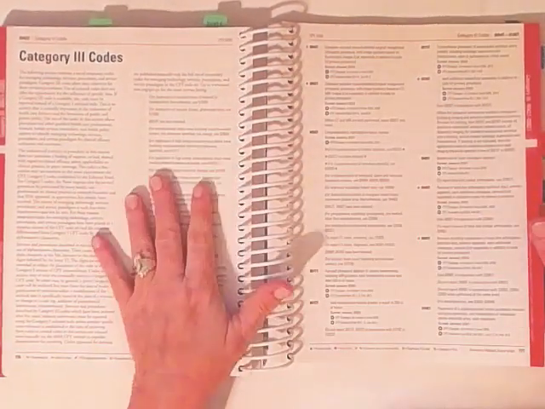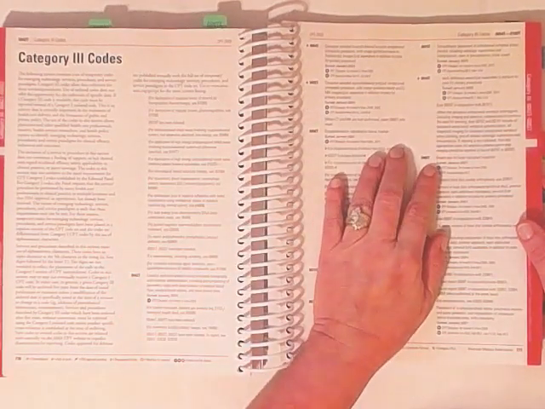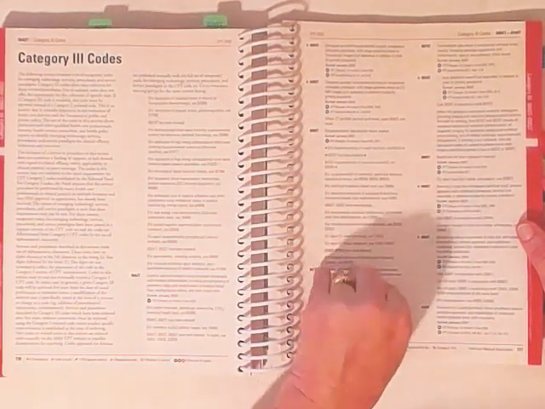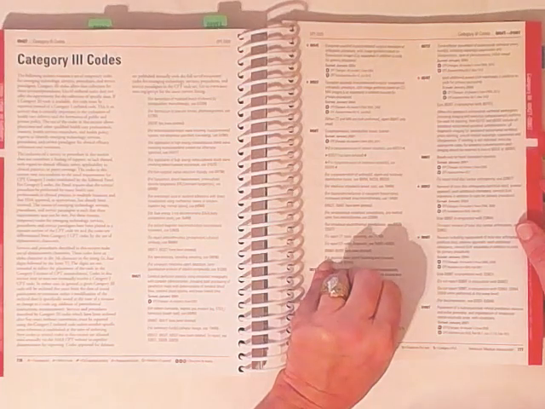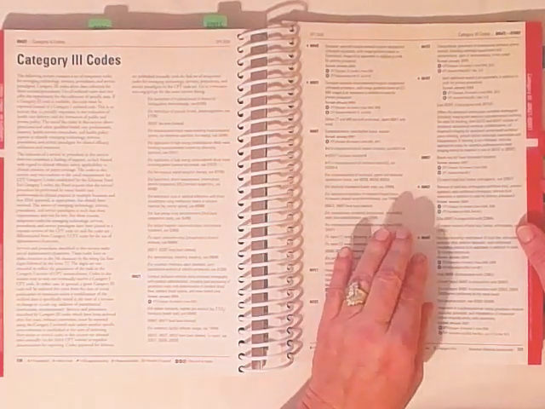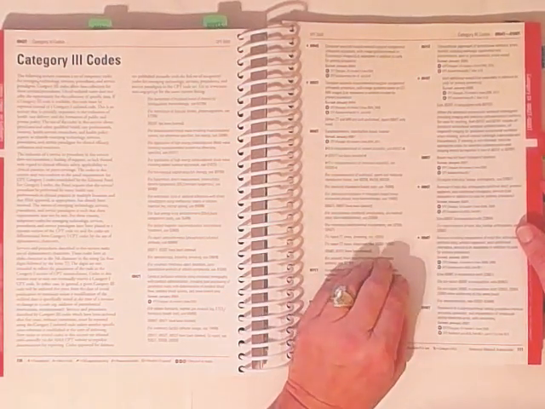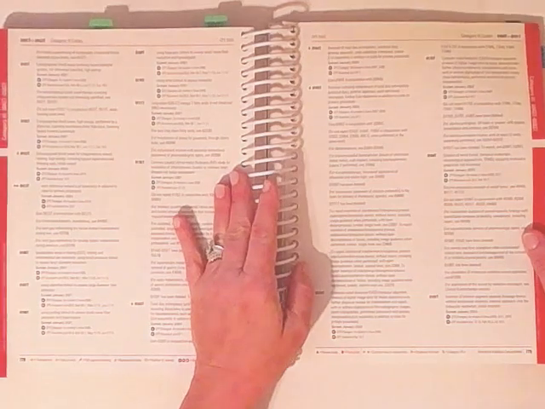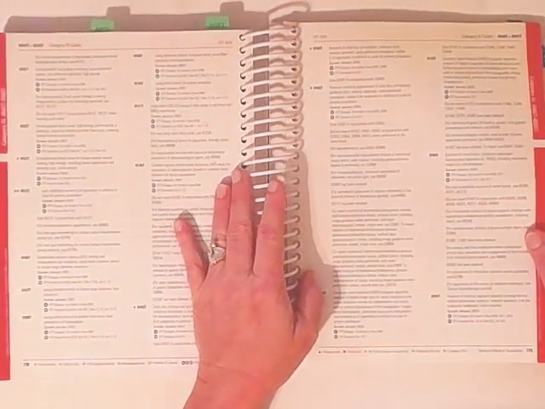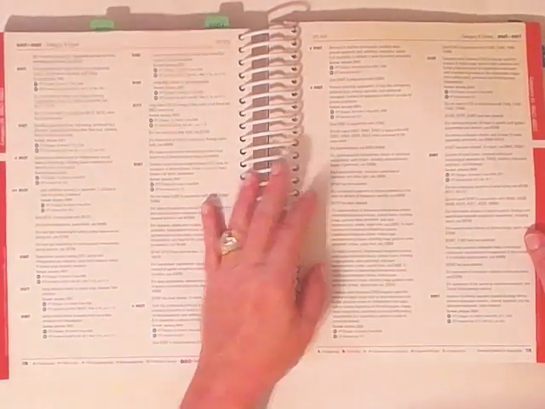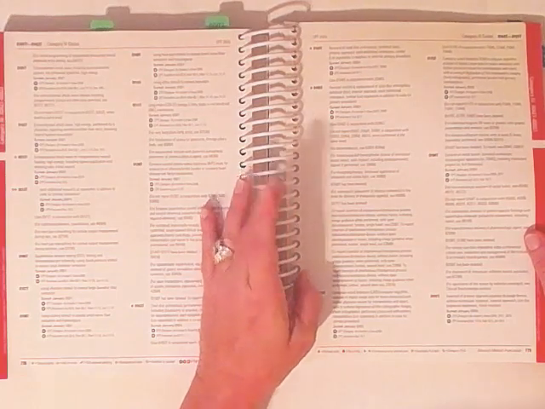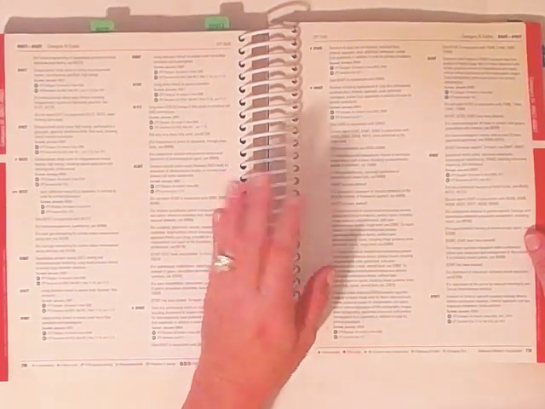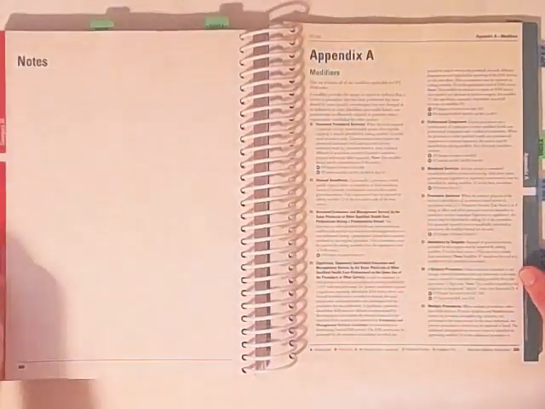Your category 3 codes, all of them end in T, where I remember category 3 T codes, those are temporary. These are the procedures or techniques that the providers are working on, trying to either get approved through the FDA or get a lot of the other providers to use the same technique to get it into mainstream. So that's kind of your category 3s.